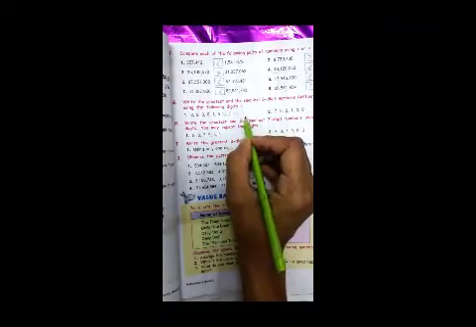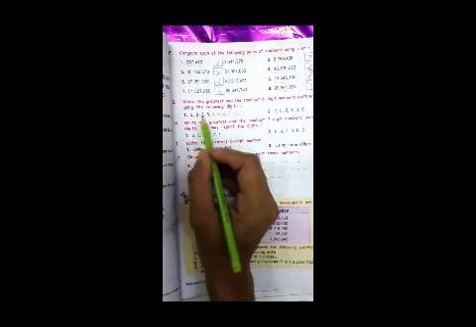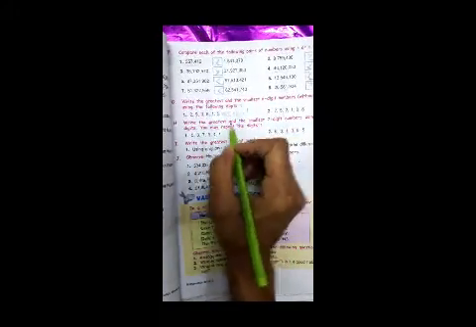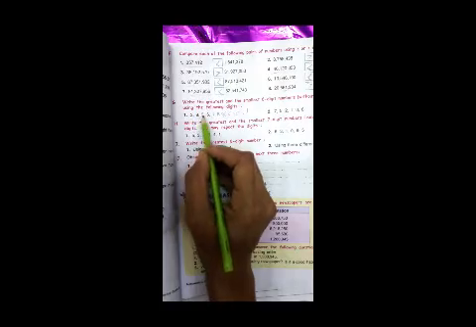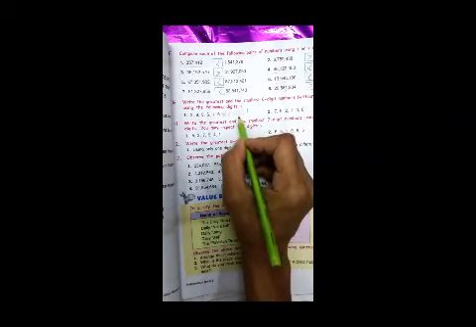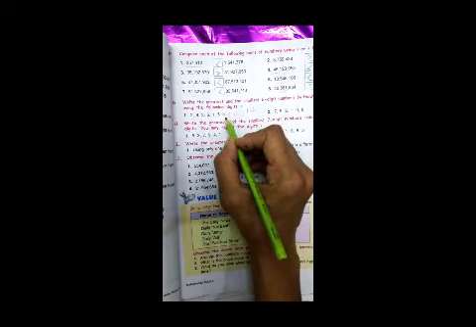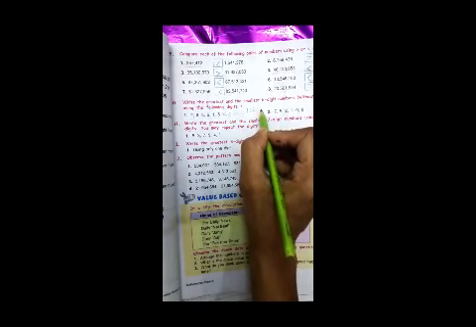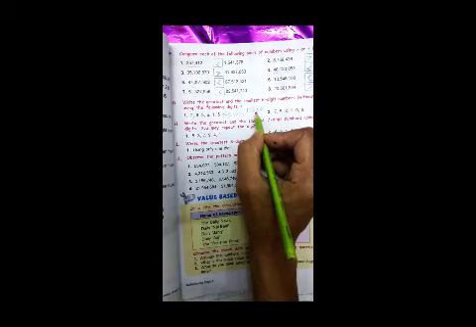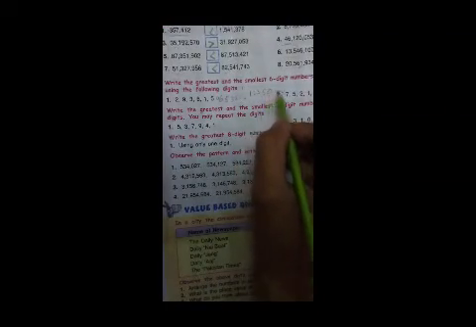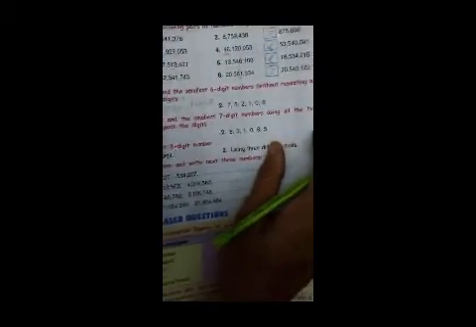Let's move toward our smaller number. For the smaller number, you have to start your work with your smallest digit, that is your 1, then 2, then 3. Similarly, you have to write this number in reverse order: 1, 2, 3, 5, 6, 9. So it is your smallest number here. Let's move toward our next part.